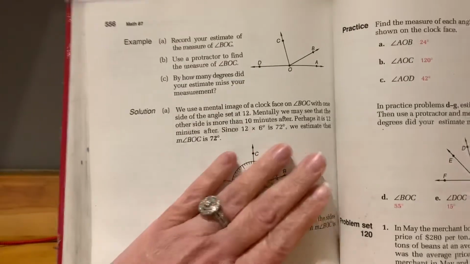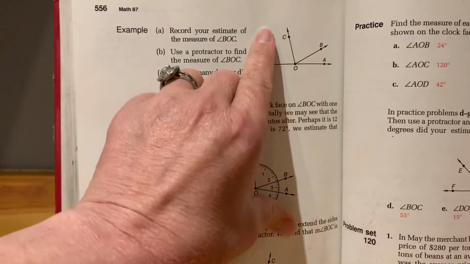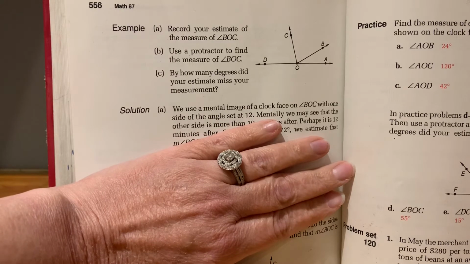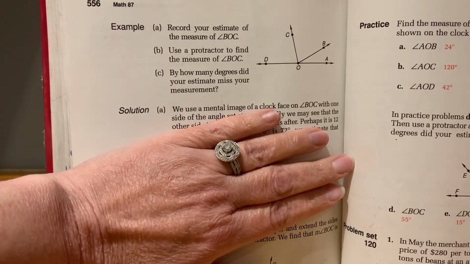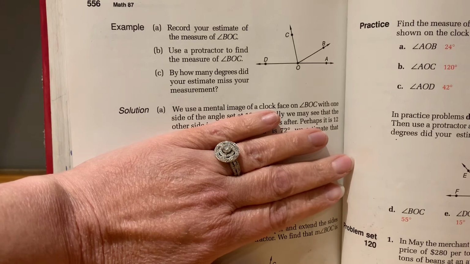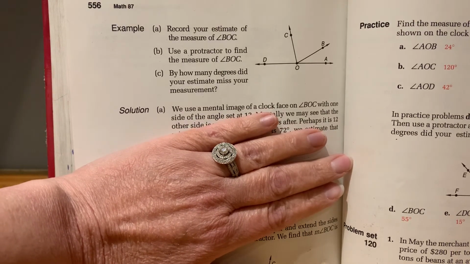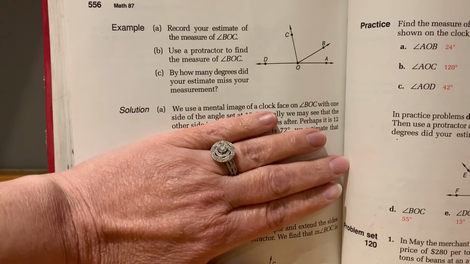See if you can, looking again at BOC, take a minute. You can pause the video now. I'll give you a minute to look at it. And just say what your estimate is, what you would estimate that angle to be. So not guess, make an educated decision, or an educated guess, I should say.